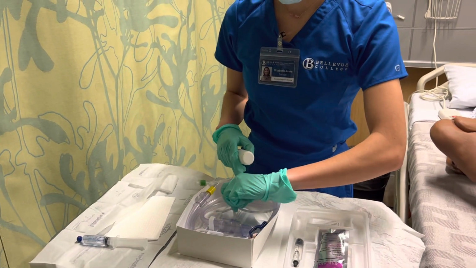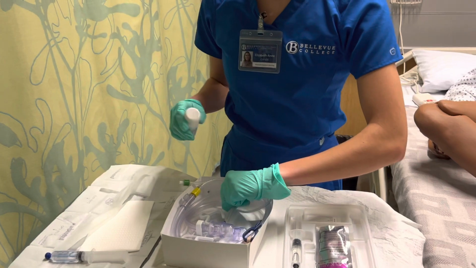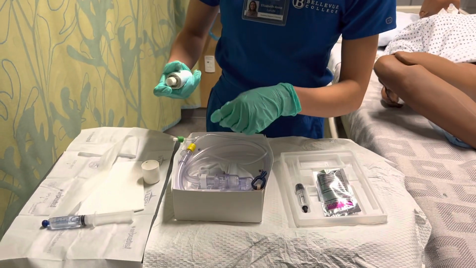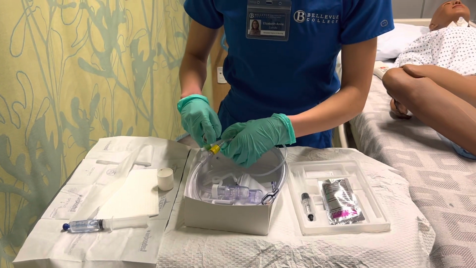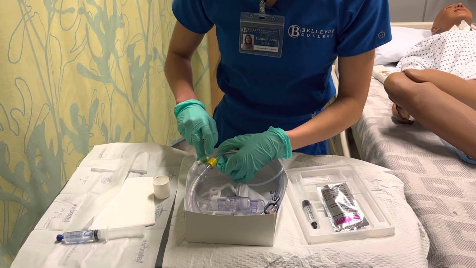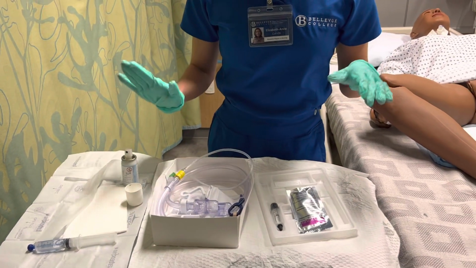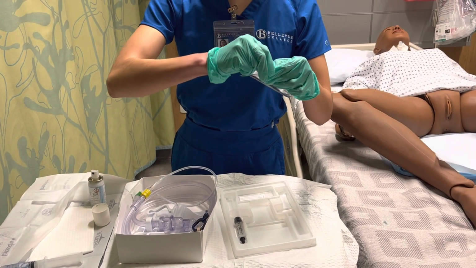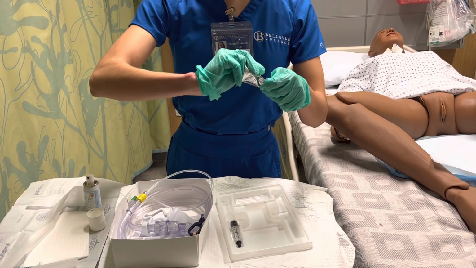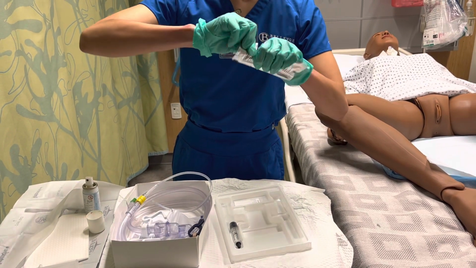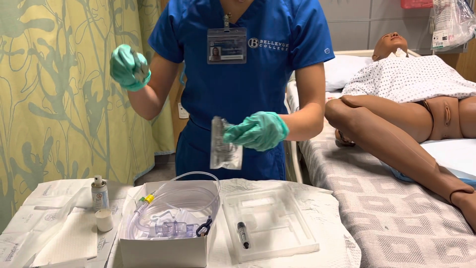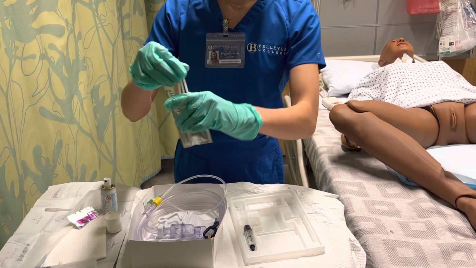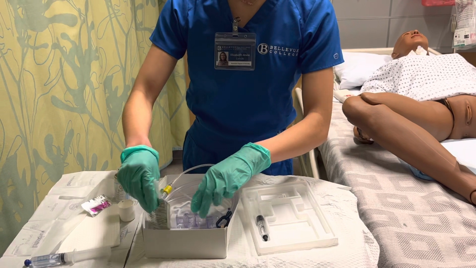Put this in the corner here, and we're going to lube with the Mani Lube. Set up our cleansing things here. That's nice and accessible for myself.